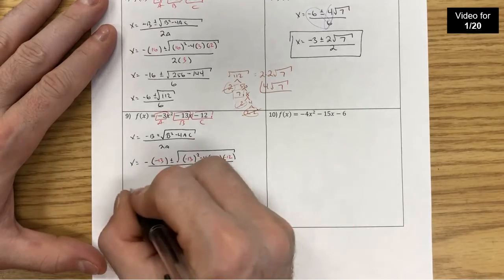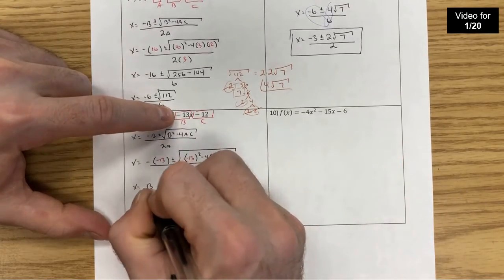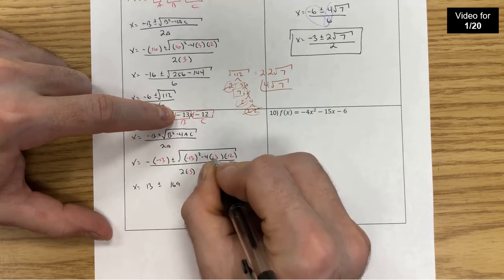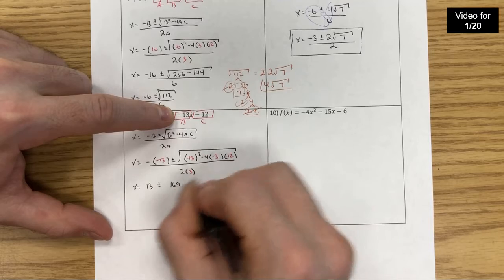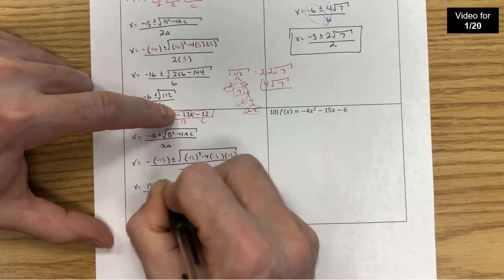And simplify. Don't forget a negative b is a negative negative. It's positive 12 times negative 12 is negative 144 over negative 6.